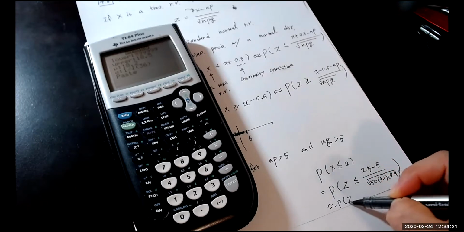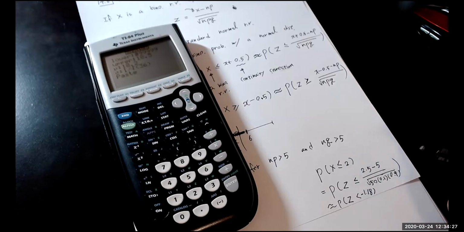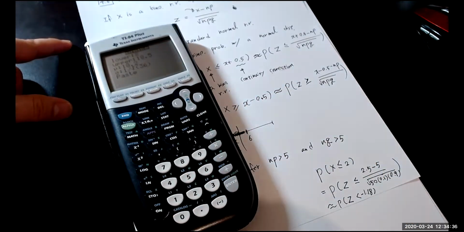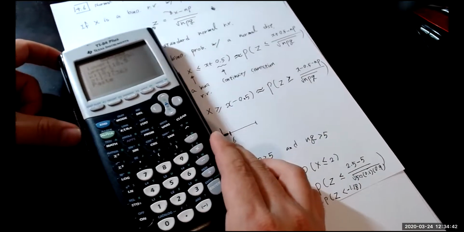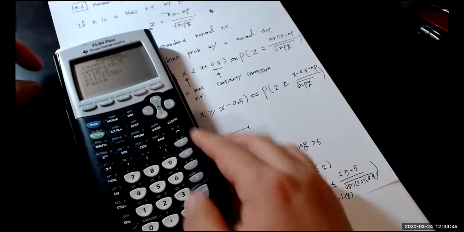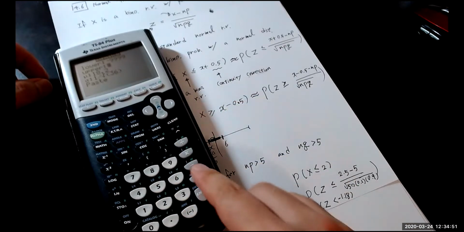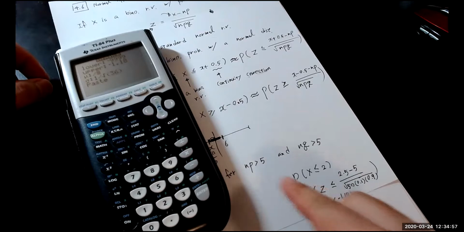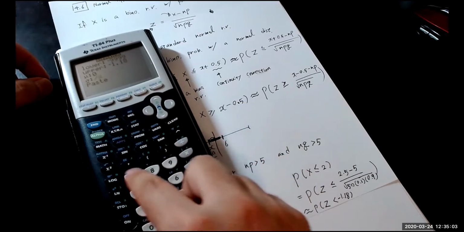So then it is approximately the probability that the z-score is less than negative 1.18. So we use the normal CDF. The lower is going to be negative 99999, right? Then the upper is going to be negative 1.18. And then mu, because this is a standard normal distribution, must be 0, and sigma, the standard deviation, should be 1.